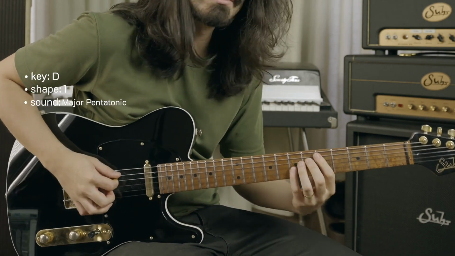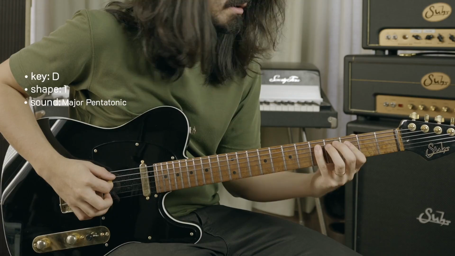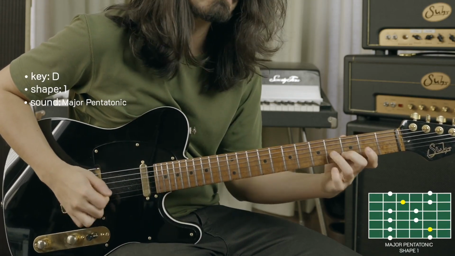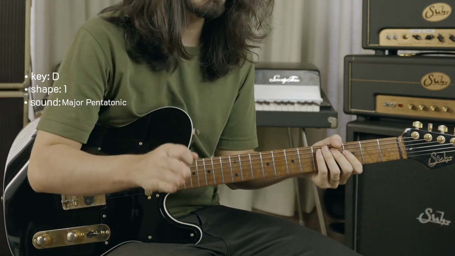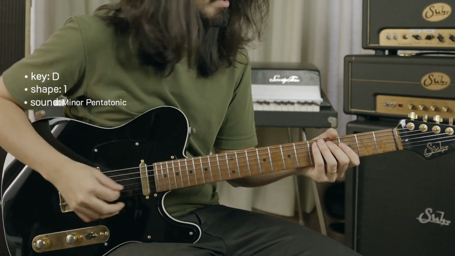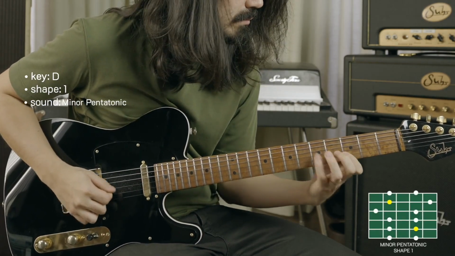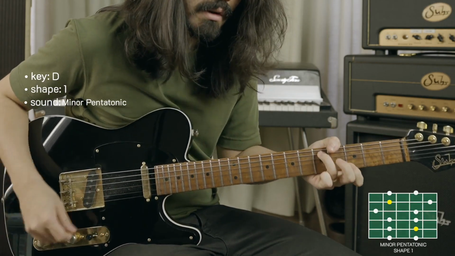And now moving on. Oh, sorry, I forgot about the minor pentatonic. So this is major pentatonic in key of D, position 1. And now we also have a minor pentatonic in shape 1, which is this. Now moving on.